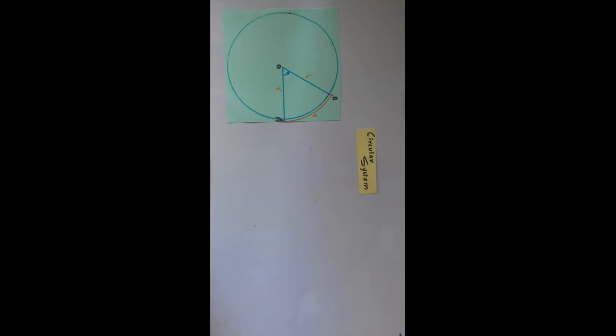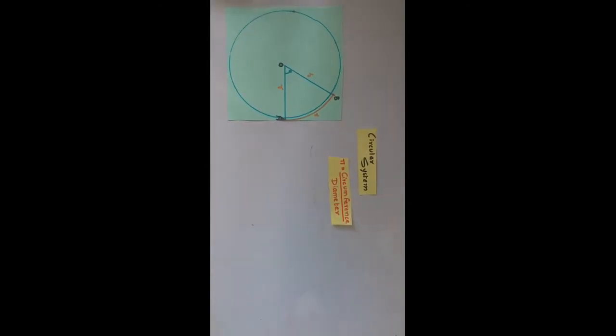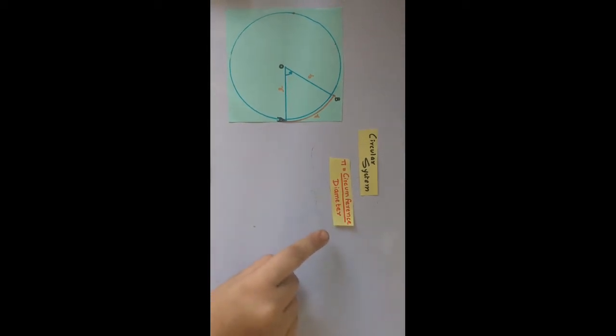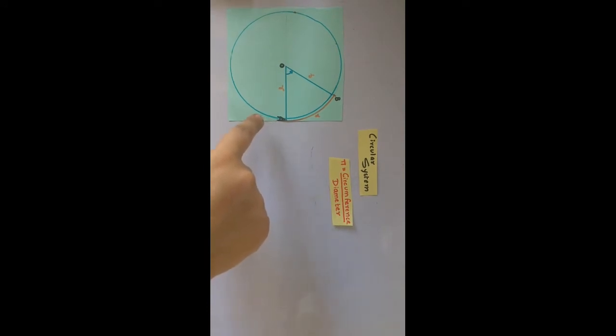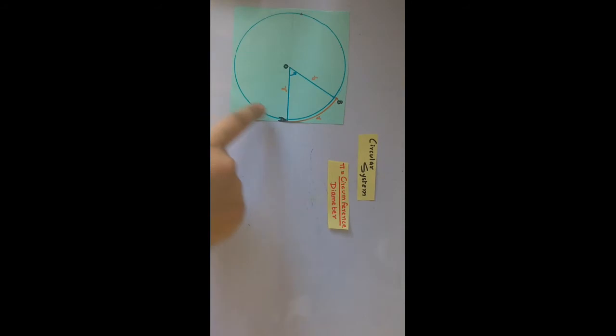Now, in my previous video we discussed the concept of pi. Pi is equal to circumference divided by diameter. This is the definition of pi. Or we can say that if we go through the circumference, we will observe 6 times the radius plus something.